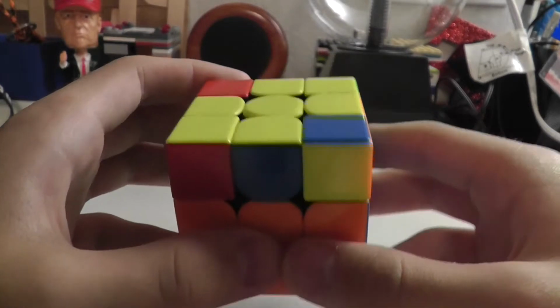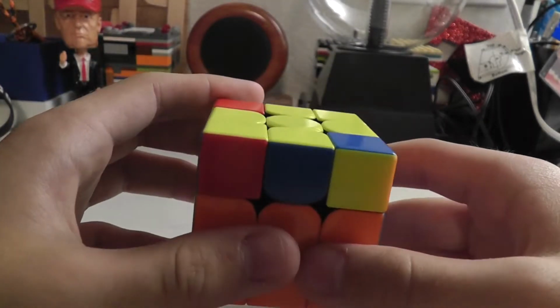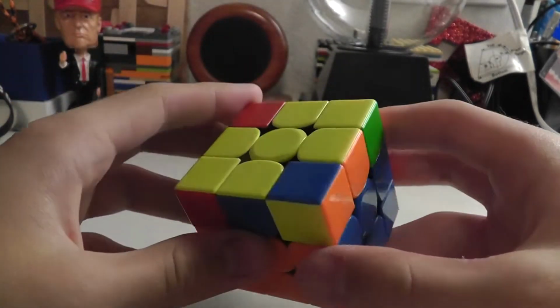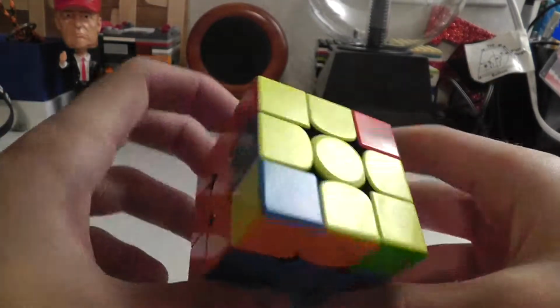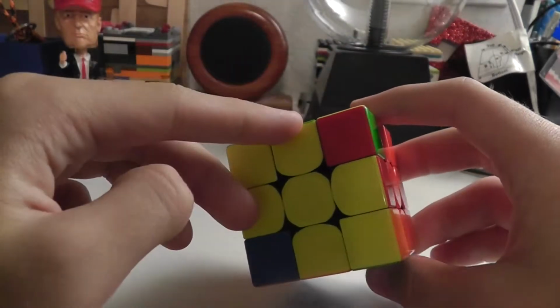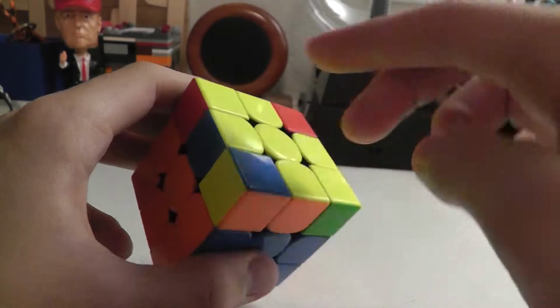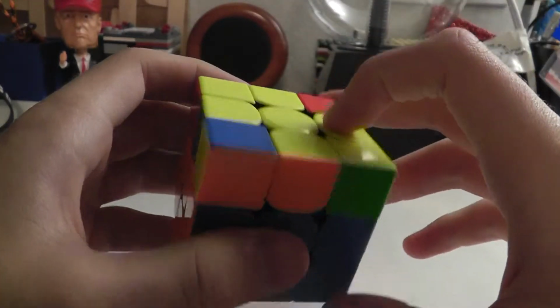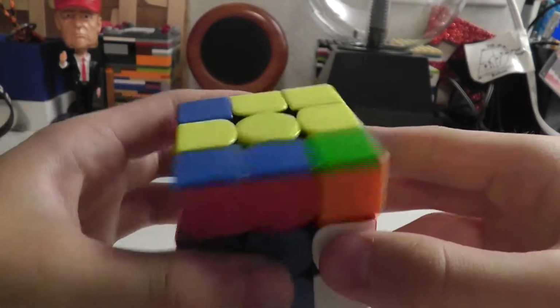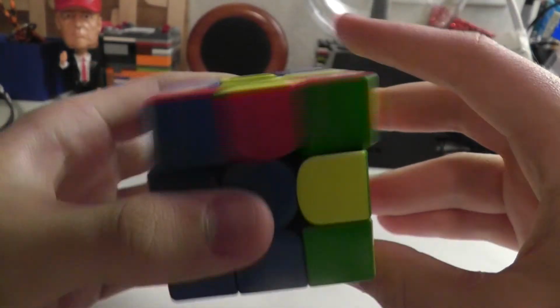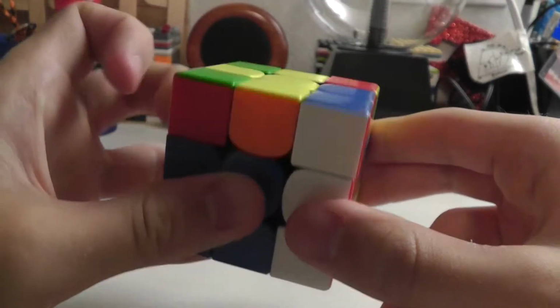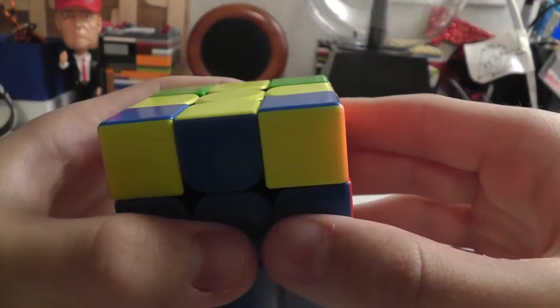If you need to see that again, you can just rewind it, because with YouTube you can watch me do something as many times as you want, if it's confusing. But yes, it just switches these two edges again. R, U, R prime, U, R, U2, R prime, U prime.